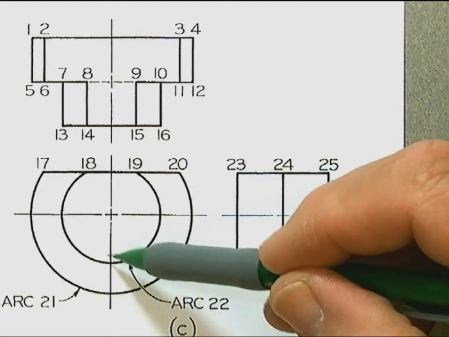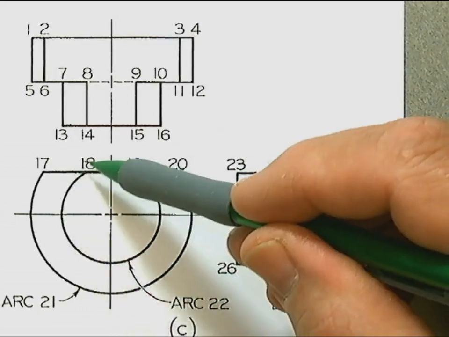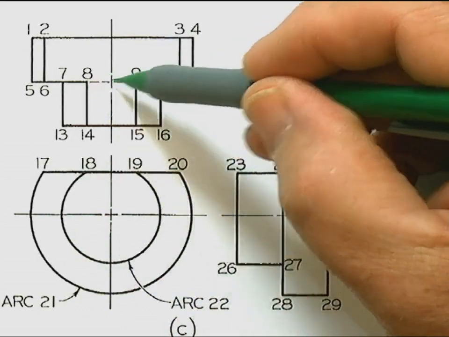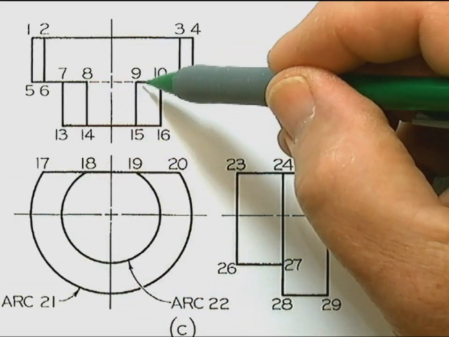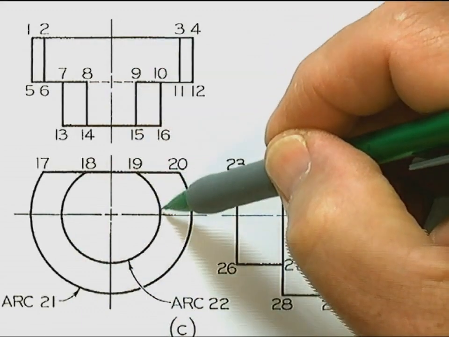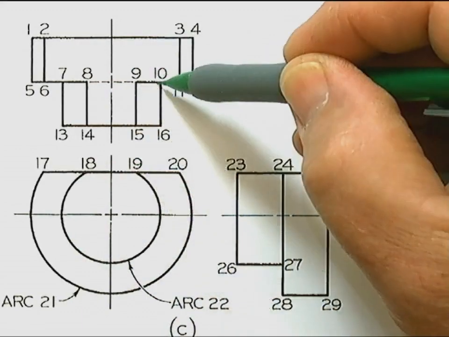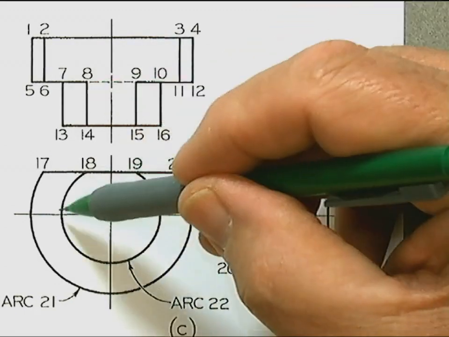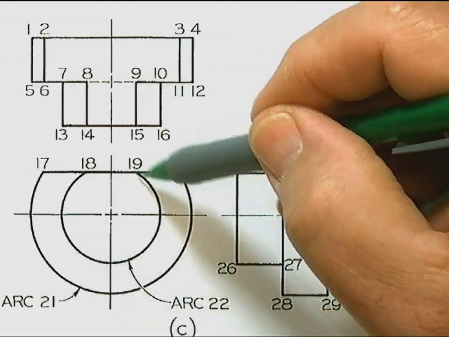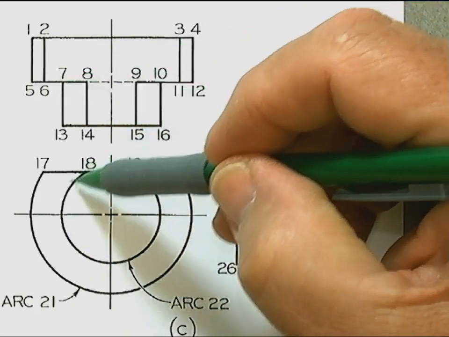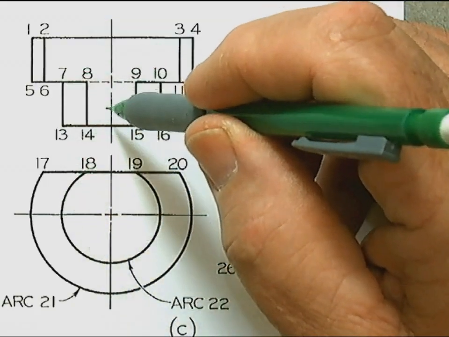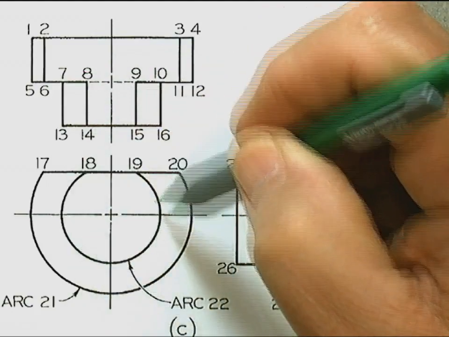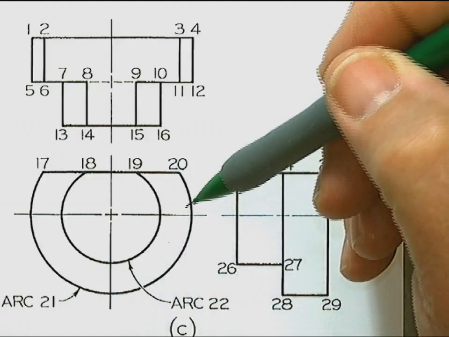Arc 22, the intersection of the 2 cylinders, turns into partially the hidden line between 8 and 9, and then the rest from the center up is solid from 10 to 9 here. So from 8 to 9 it's hidden, from 9 to 10 it's solid, 8 to 7 it's solid. You're looking down on top of it, it's the intersection of the small cylinder plane with the large cylinder plane.